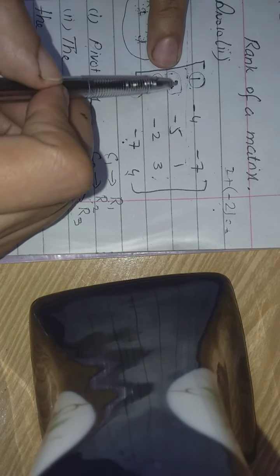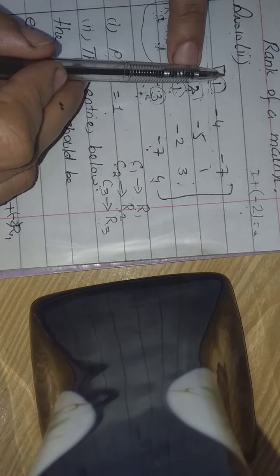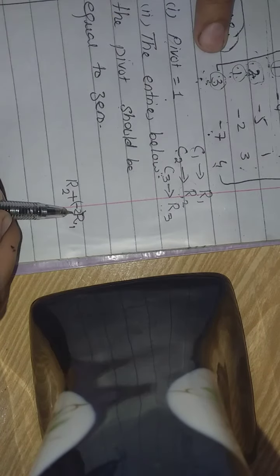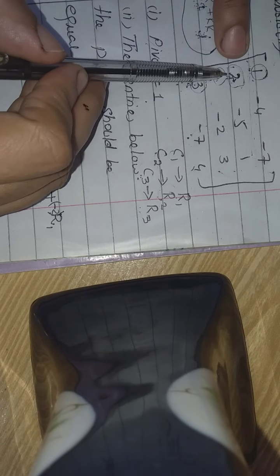Okay, so that we get a 0 over here. This is the main thing. So always choose a number which is opposite to this number. Multiply it with R1 if you are working in column 1, and add it to the same row. So taking negative 2, multiplying it to R1 and adding to R2. This is the first step that we are going to do.